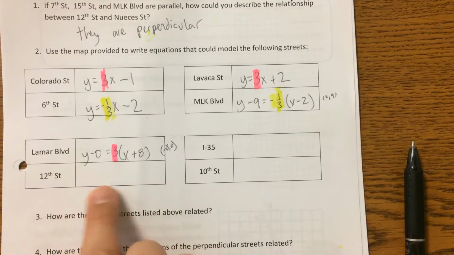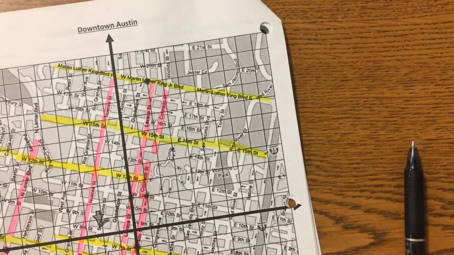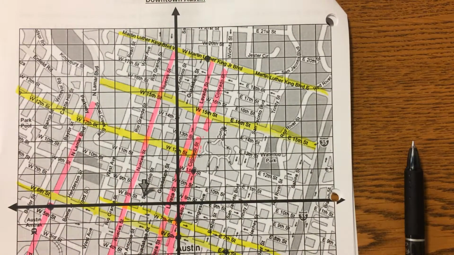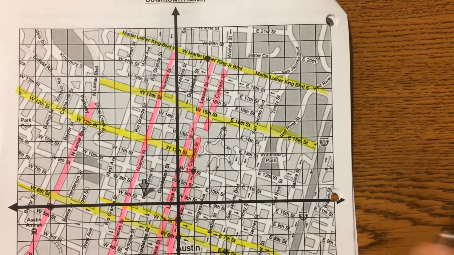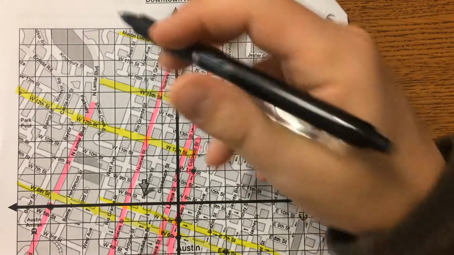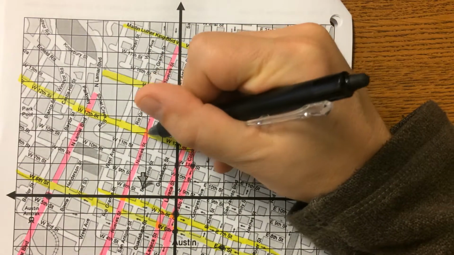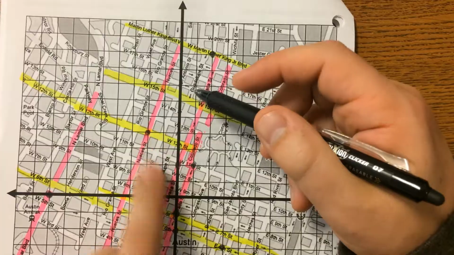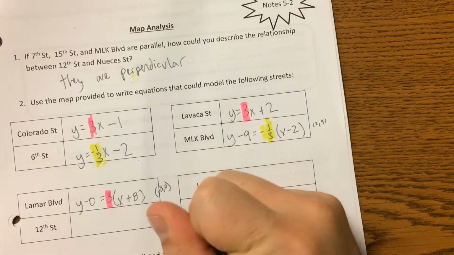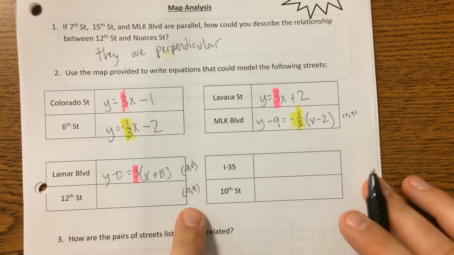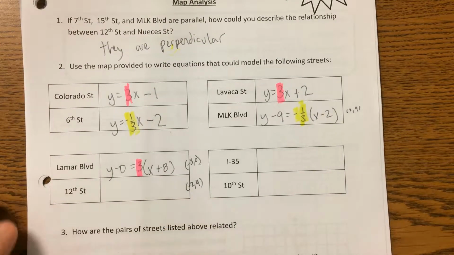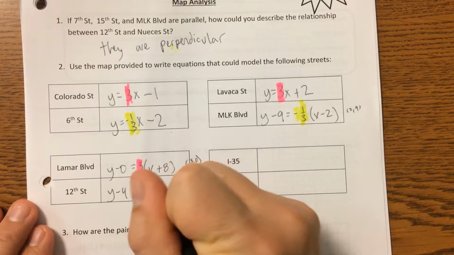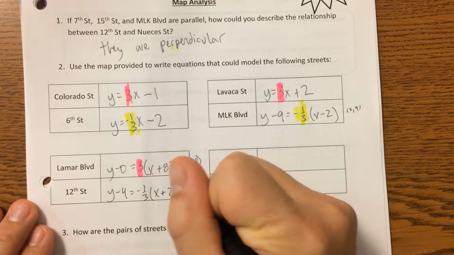Now let's identify the equation for 12th Street. So 12th Street we've already got highlighted here. It was talked about in the very first prompt. The y-intercept here is not super obvious, but we can use either this point or this point. I'm going to go with this one right here, where it intersects with Nueces. So that coordinate's negative 2, comma 4. I'm just going to make a little note so I don't forget. So negative 2 comma 4, the slope is going to be negative 1/3, as with all of those west-east streets. So y minus 4 equals negative 1/3 times x plus 2.